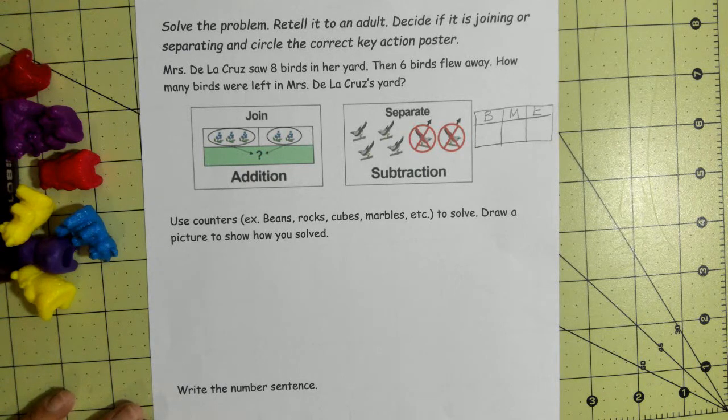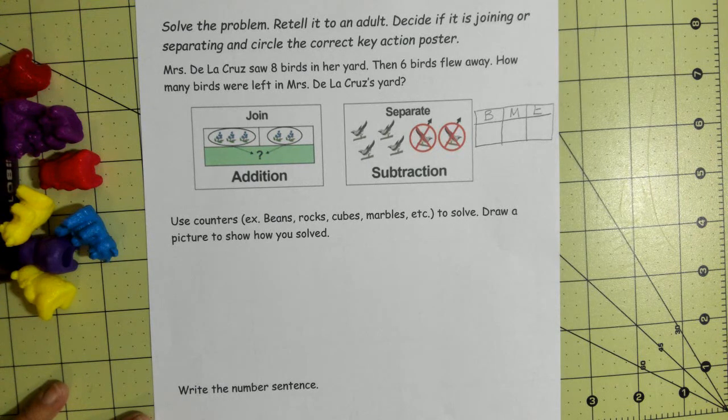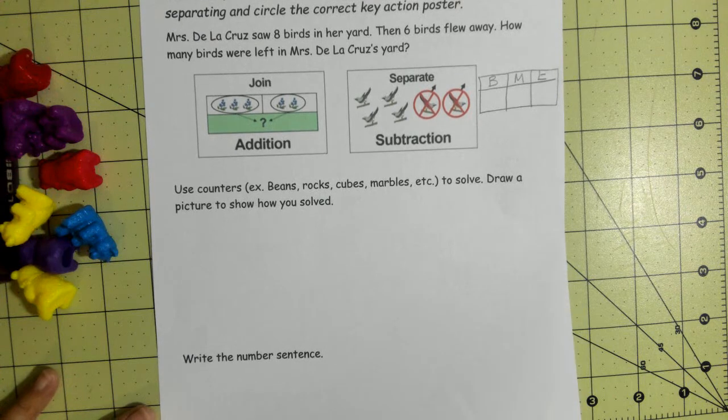Mrs. Dela Cruz saw 8 birds in her yard. Then 6 birds flew away. How many birds were left in Mrs. Dela Cruz's yard? So go ahead and retell the story to someone at home.